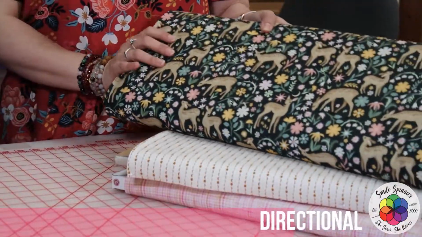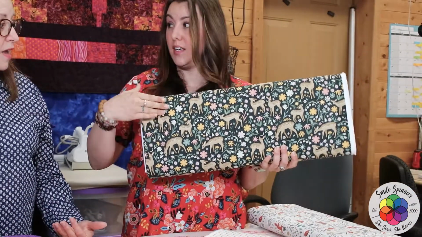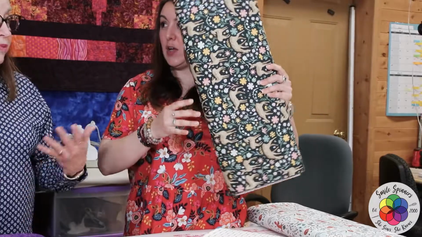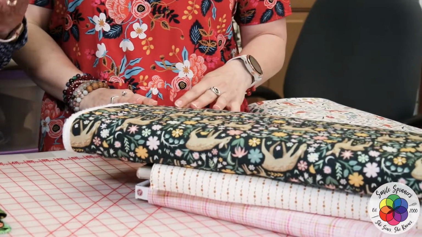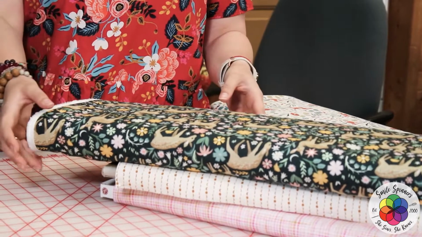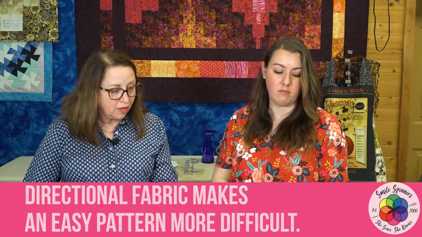Right. This next one has direction to it. Oh, because our deer are going in one direction, right? We don't want sideways deer or upside down deer. And often, even experts will fall into this trap: you have something that's directional, you're paying attention to how to put your project all together, and you get it together, and you have one deer that is upside down, going the opposite direction. Okay, so this makes our project a little bit harder. When do we use directional fabric? That's right, directional fabric. All right, cool.